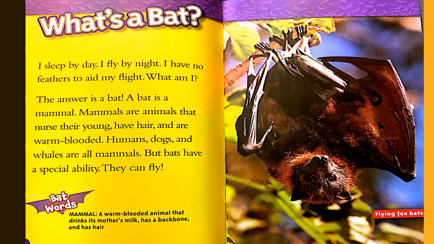What's a bat? I sleep by day, I fly by night. I have no feathers to aid my flight. What am I? The answer is a bat. A bat is a mammal. Mammals are animals that nurse their young, have hair, and are warm-blooded. Humans, dogs, and whales are all mammals, but bats have a special ability. They can fly.